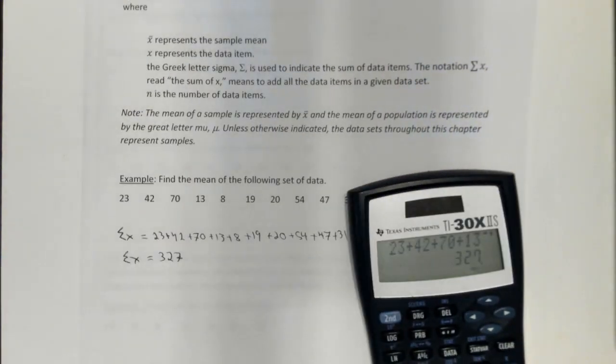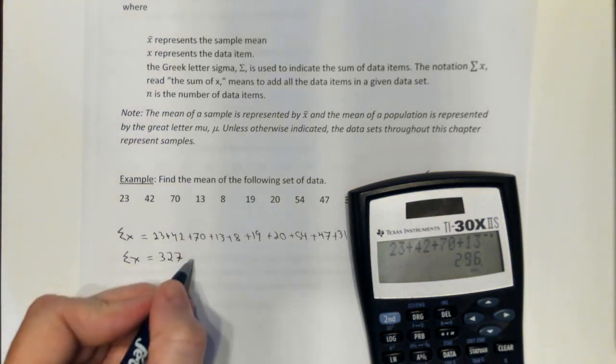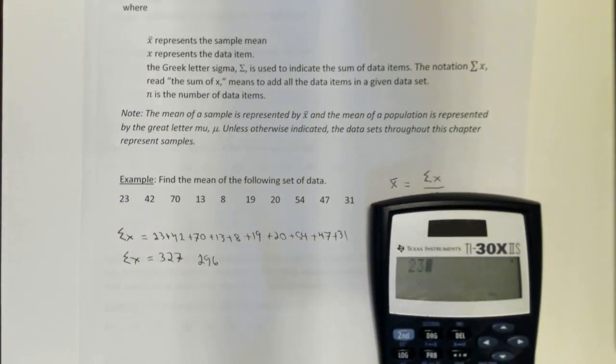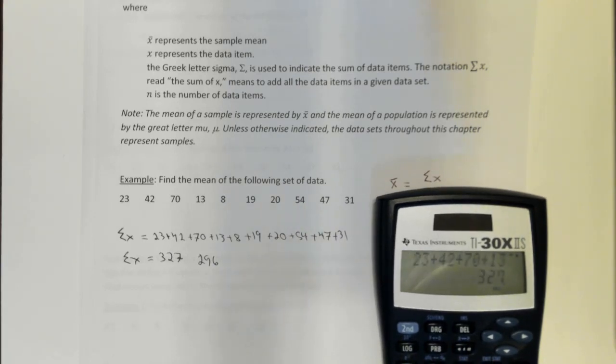Okay, so 327 is what I got. Let's do it again. 23, 42, 70, 13, 8, 19, 20, 54, 47. Oh, I got a different number. Well, is it 296 or is it 327? Let me do it one more time. I'll pay attention this time. 42 plus 70, 13, 8, 19, 20, 24, 47, 31. All right, so it looks like it's 327.